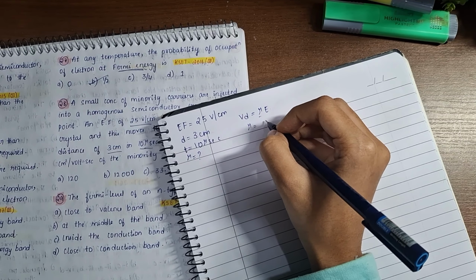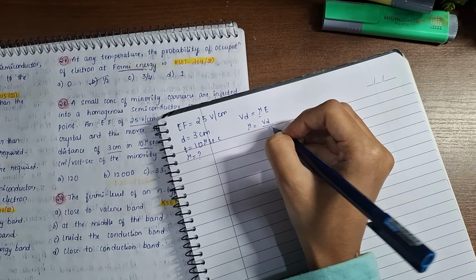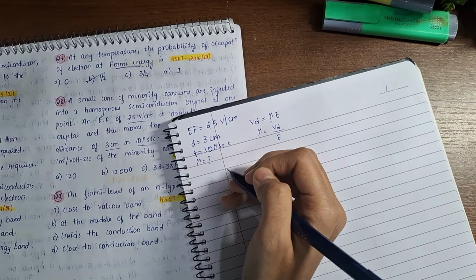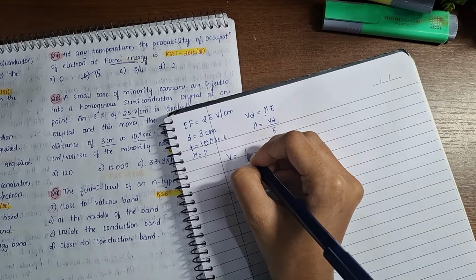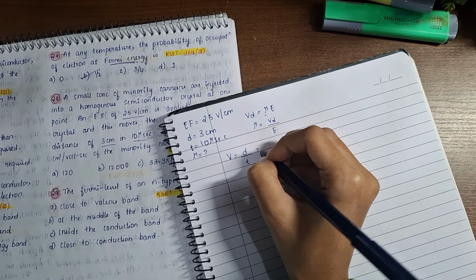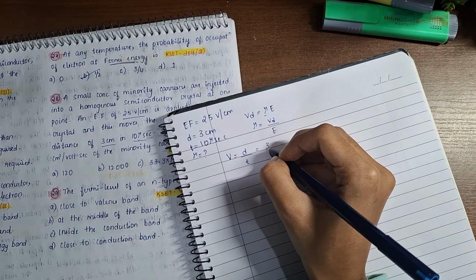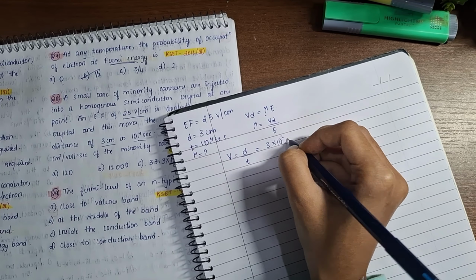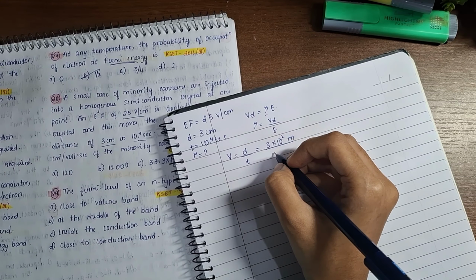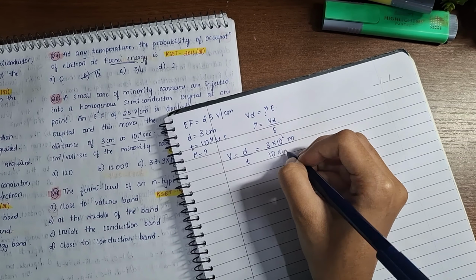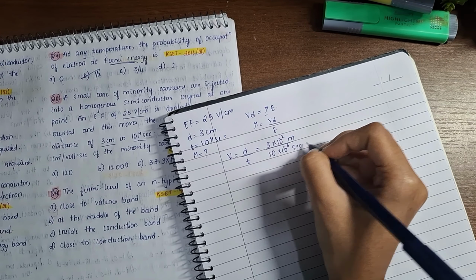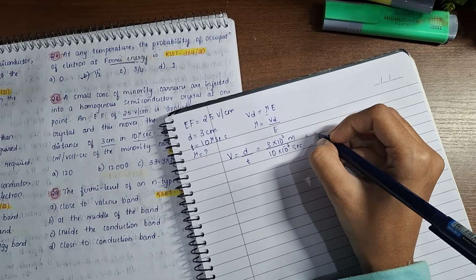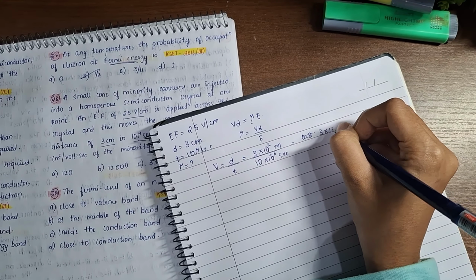Then mobility equals drift velocity divided by electric field. We know velocity is nothing but distance upon time. So distance is 3 centimeter, that is 3 into 10 power minus 2 meter, divided by time 10 microsecond, that is 10 into 10 power minus 6 second. So it is nothing but 3 into 10 power 5.